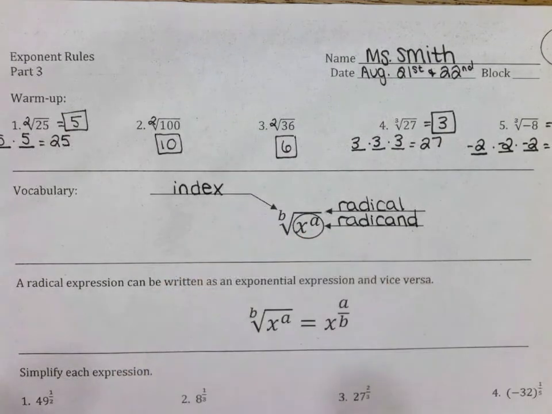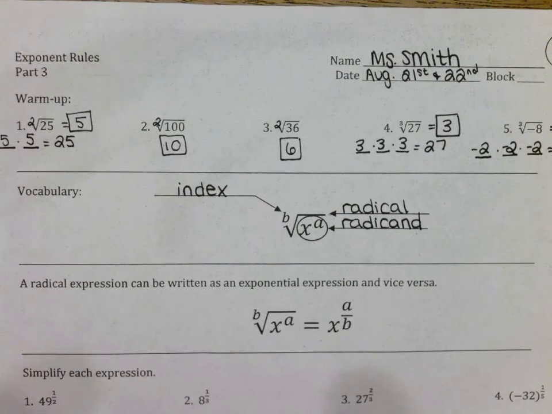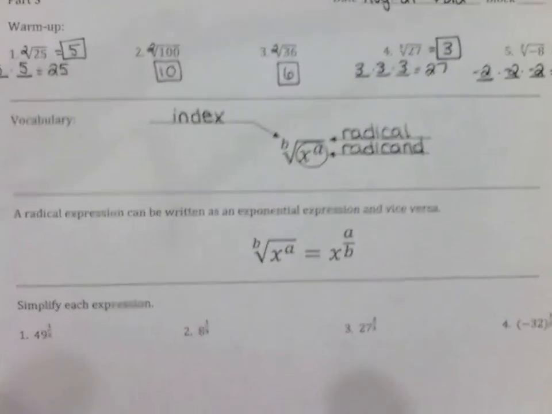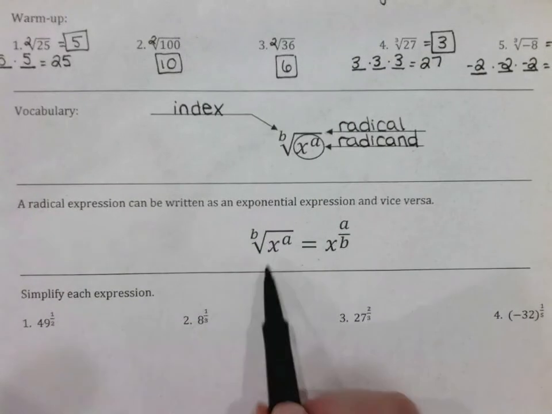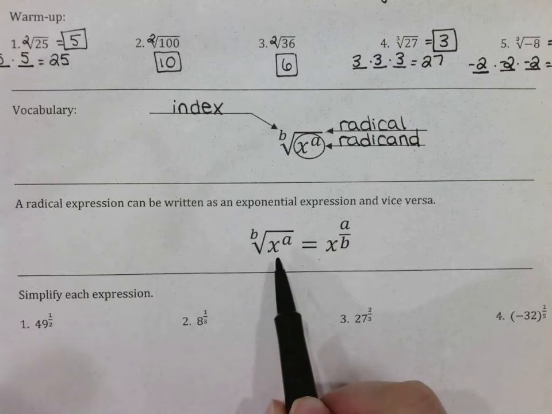And so I'll say these vocabulary words throughout this lesson. And it may seem a little weird that we're talking about radicals when we've been talking about exponents this whole time, but that's because they're closely related. We can go from radical form to exponent form or vice versa pretty quickly.